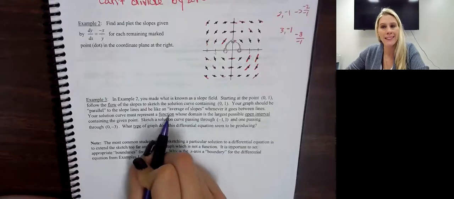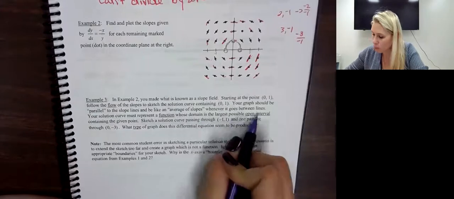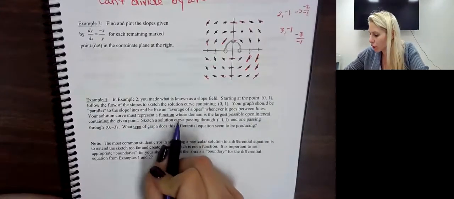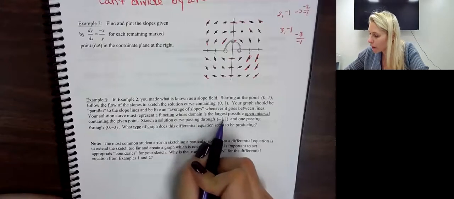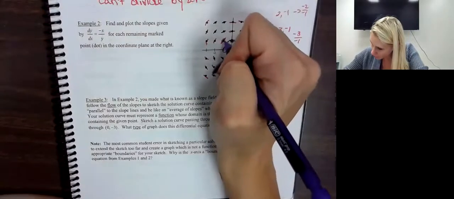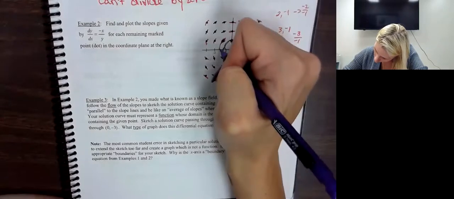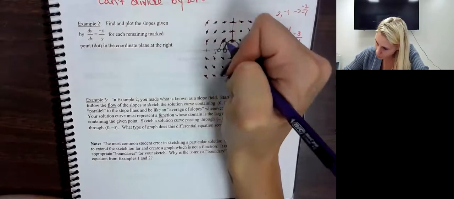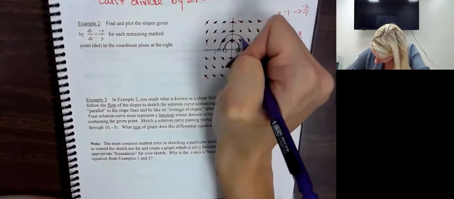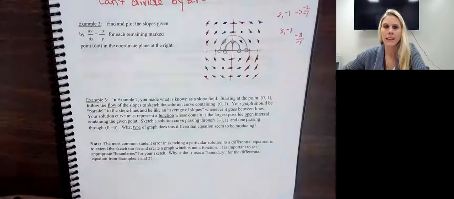Remember, a function passes the vertical line test, whose domain is the largest possible open interval containing the given point. Sketch a solution curve passing through -1, 1. So -1, 1 is right here. So I know I'm going to go through those. And I come down, right? Now there's an open spot here since there's no slope. For the rest of it, I'm going to be parallel with those other slopes. And then I hit the x-axis where there is no point.